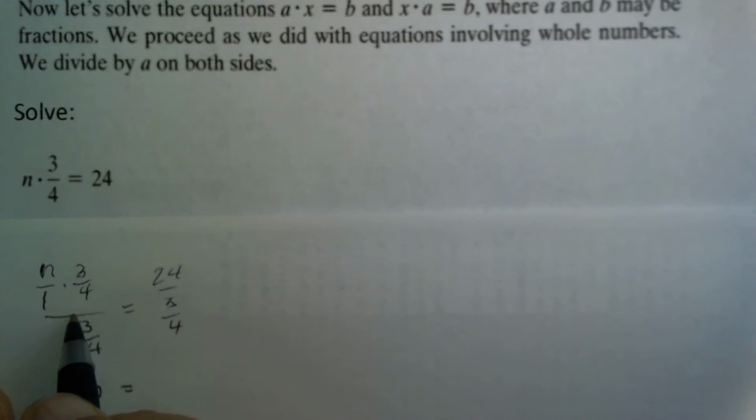Since the 3/4 cancel, on the right side we have 24 divided by 3/4. So we can write that as 24 divided by 1 divided by 3/4. So that is then 24 divided by 1 times 4 divided by 3.